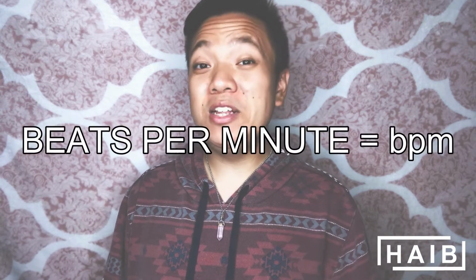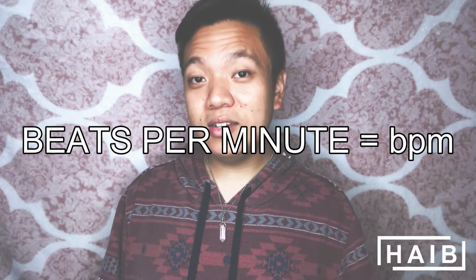Anyways, the second thing I want to talk about is tempo. So tempo is pretty much just the speed of the song. Tempo is measured by beats per minute, so it's quantitative. So you would hear people say that, oh, this song is 120 beats per minute. And I know that could be very confusing if you're very new to music, but it doesn't matter.